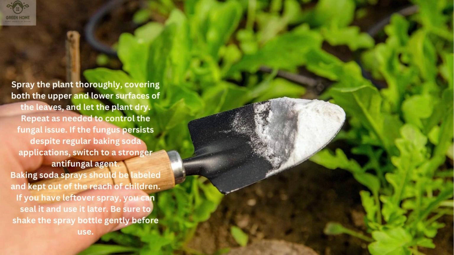Baking soda sprays should be labeled and kept out of the reach of children. If you have leftover spray, you can seal it and use it later. Be sure to shake the spray bottle gently before use.